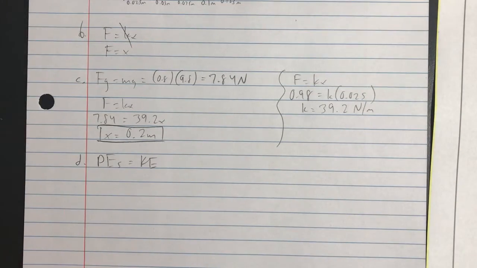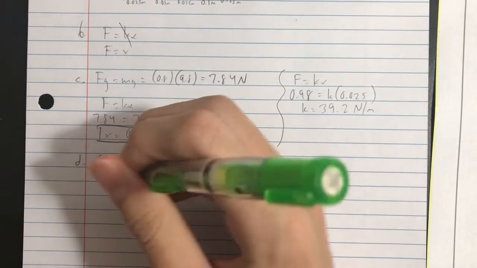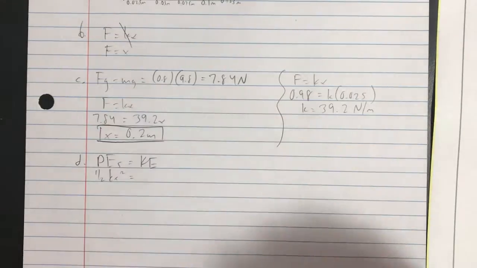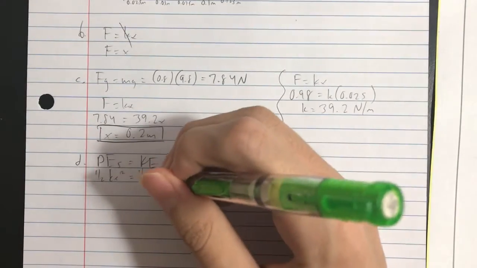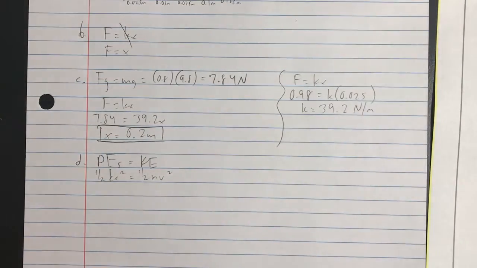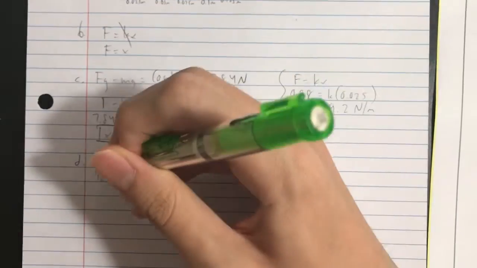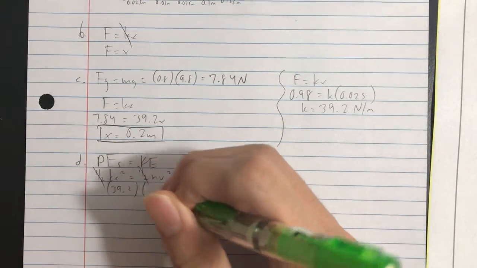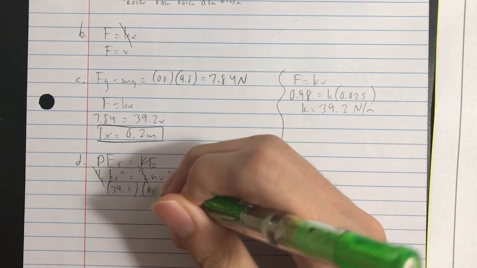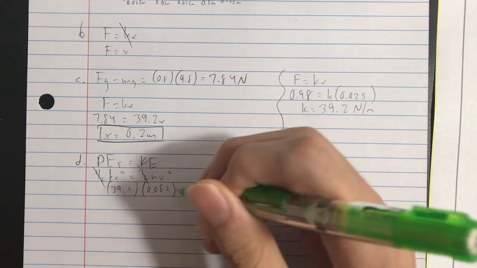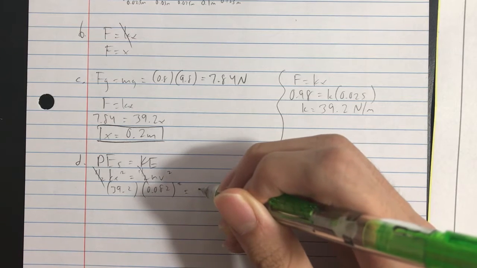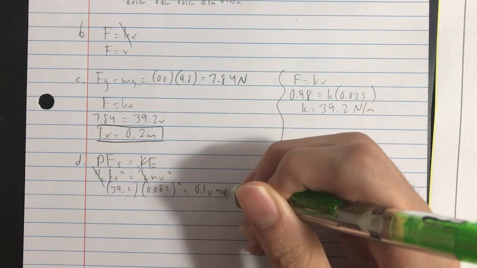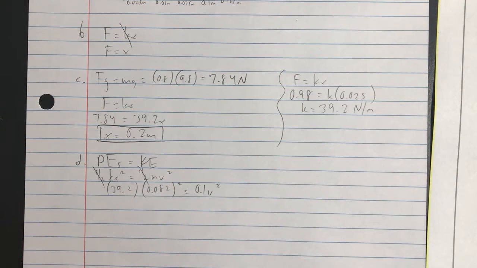The potential energy of the spring formula is 1/2 kx squared, and kinetic energy is 1/2 mv squared. So we can cross out 1/2 since it's on both sides. K is 39.2, and x is 0.082 meters squared equals mass 0.1 v squared.